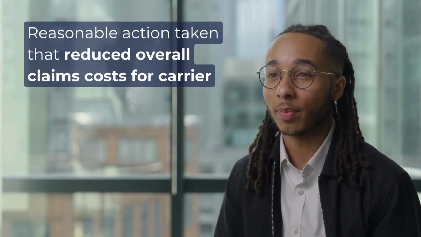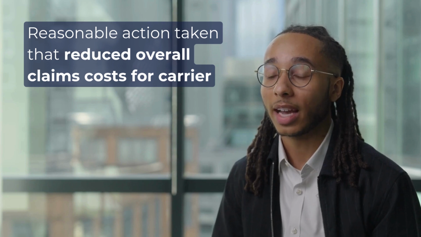Now, strictly speaking, under the specific policy wording, this sort of cost wasn't covered. However, insurers were aware that it was a reasonable action taken by the insured and helped to mitigate further losses which insurers would have been liable to pay.